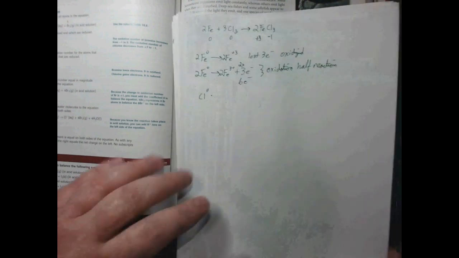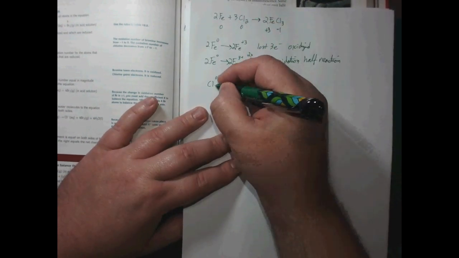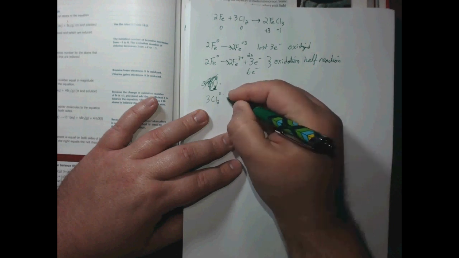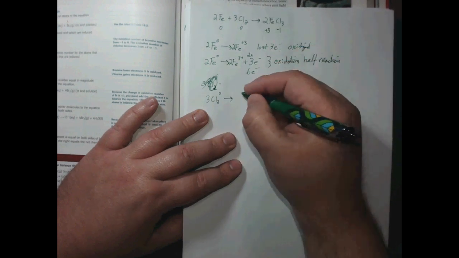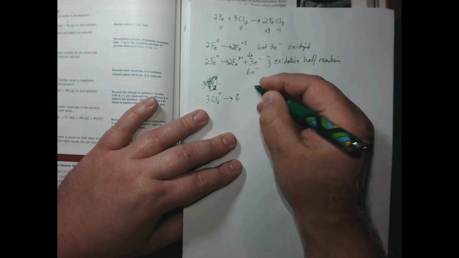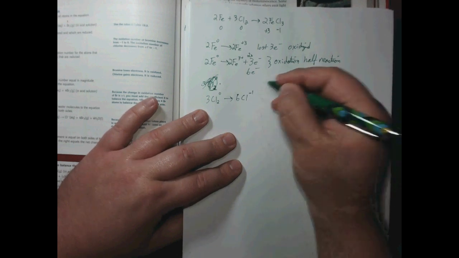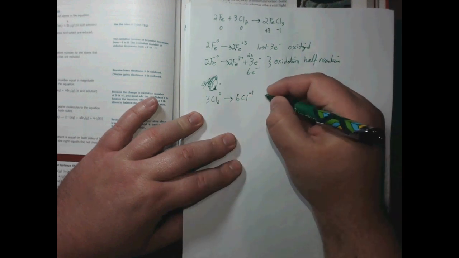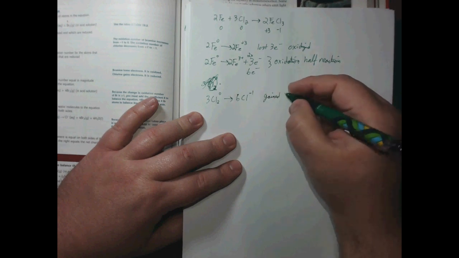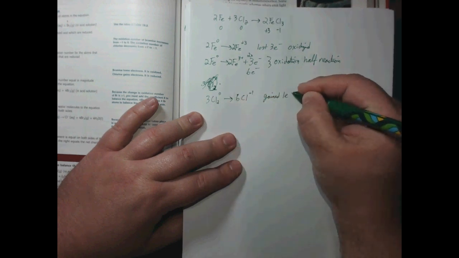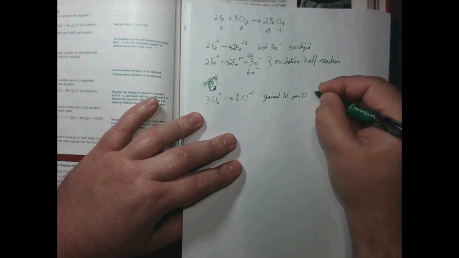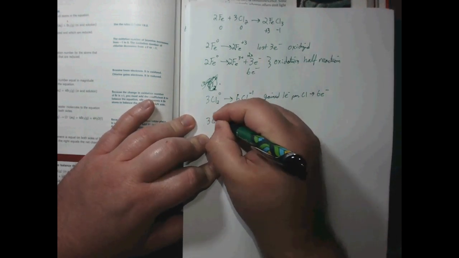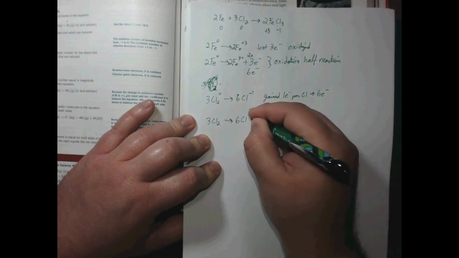But chlorine, so there are here 3 chlorine molecules at a 0 charge go to a total of 2 times 3, so that's 6 chlorine minus, -1. 3 times 2 is 6, 6 zeros to 6 -1, so that gained a total of 1 electron per chlorine, right? So that means 6 electrons total.